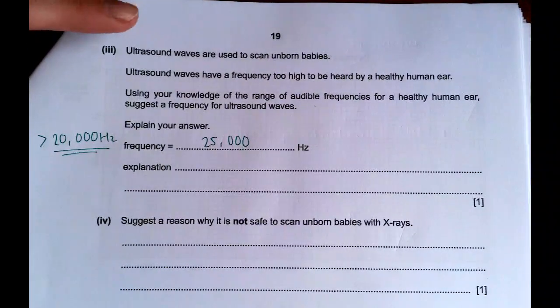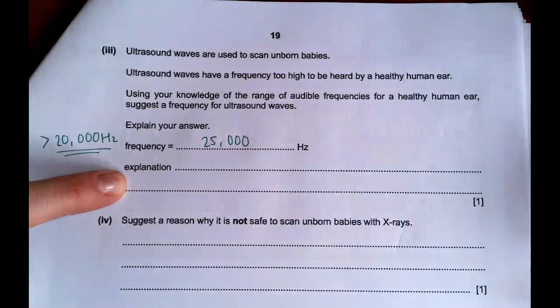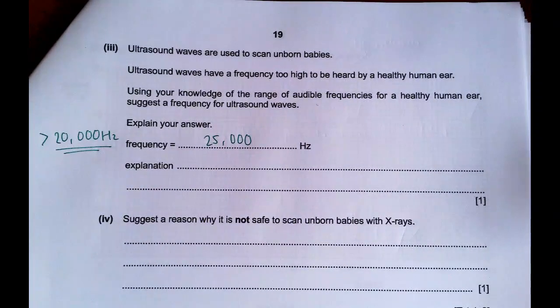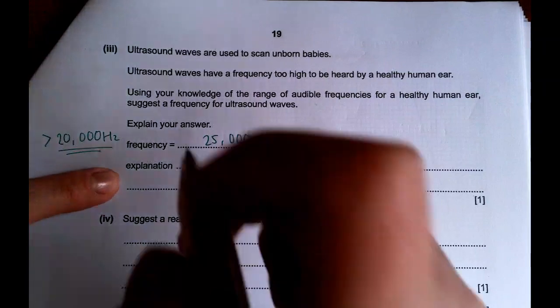And so you're just saying that the reason for your choice is that it has to be greater, because that is the upper range for your hearing limit.